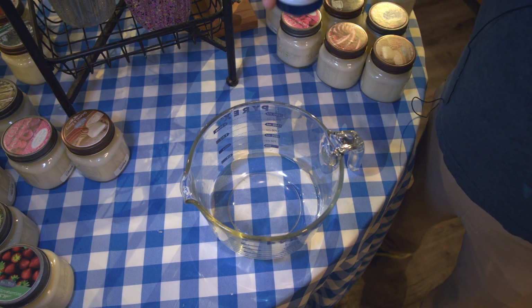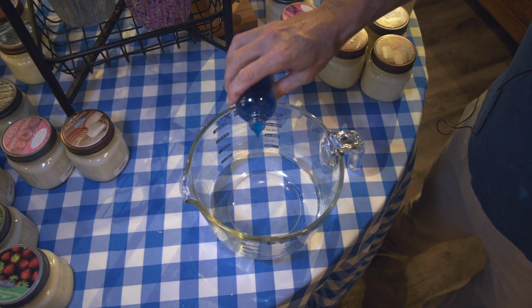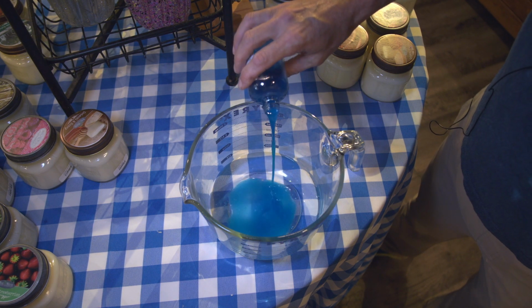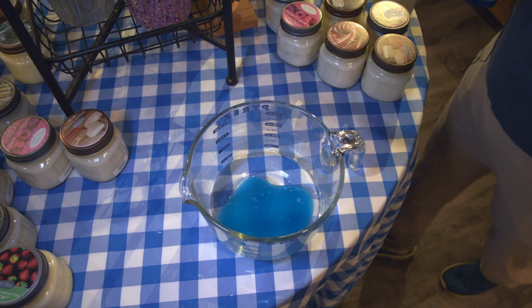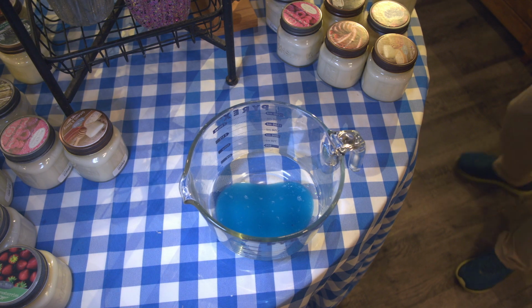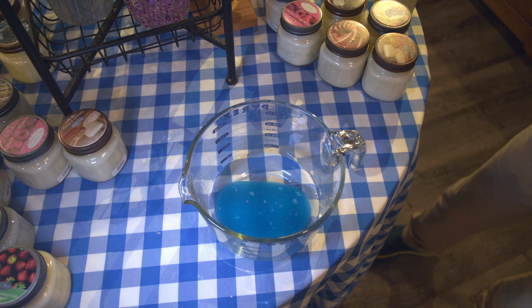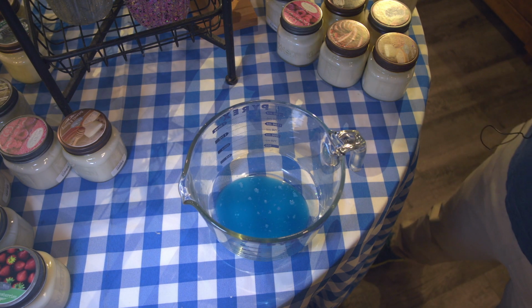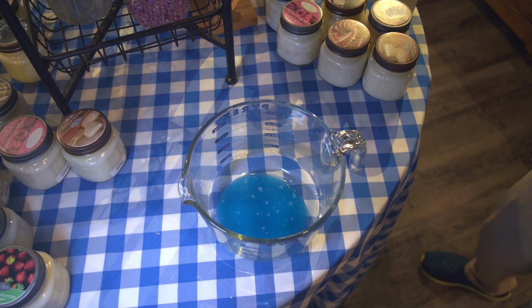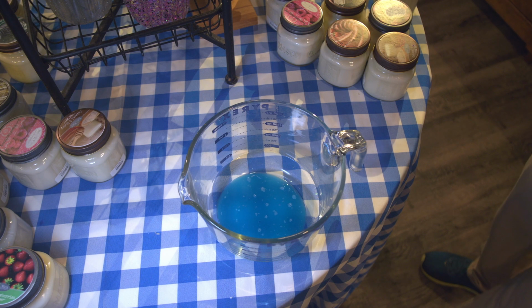And we have dyed it blue so it can make it easier for you to see. So as you pour that oil in, you can kind of see that oil spreading across the top of that water there. And so imagine that oil is now catching up with all your dirt, your bacteria. It's catching all of those pieces of debris that you really don't want on your body.